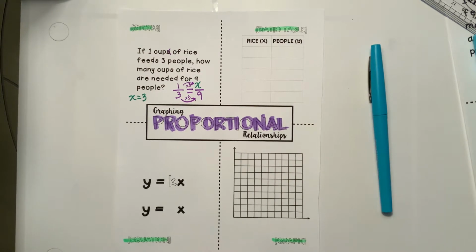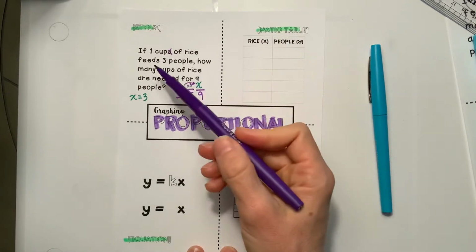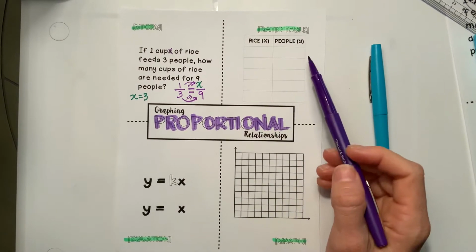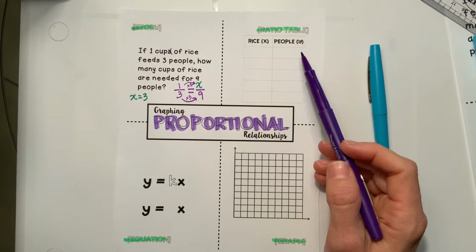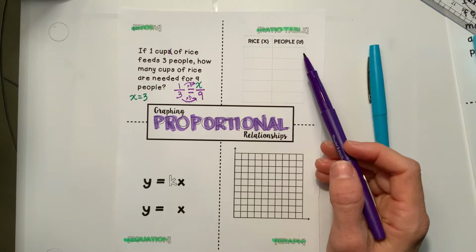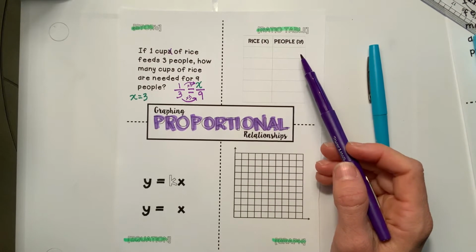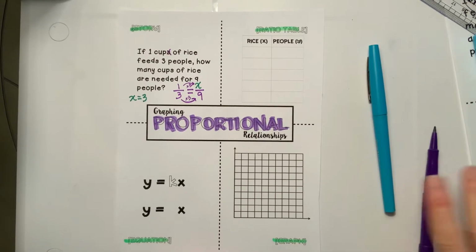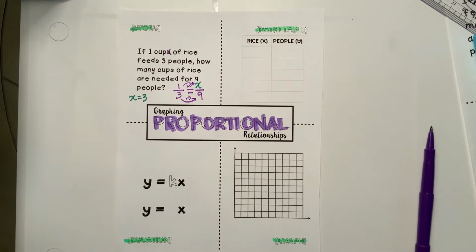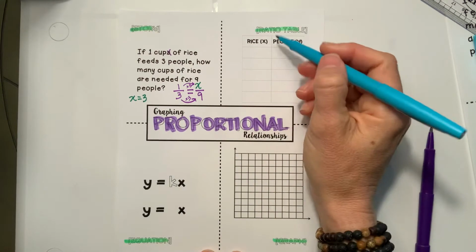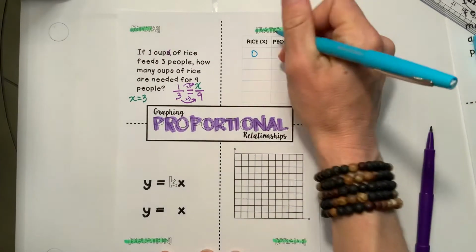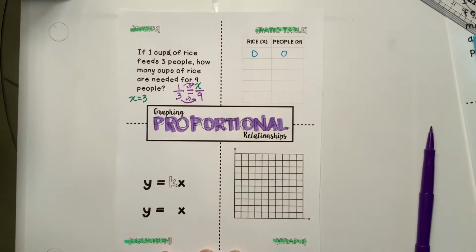Now we can take that proportional relationship and place it in a ratio table, using those same strategies that we did for solving ratio problems. First of all, if I had no rice, how many people would I be able to feed? Obviously, that would be 0 people.